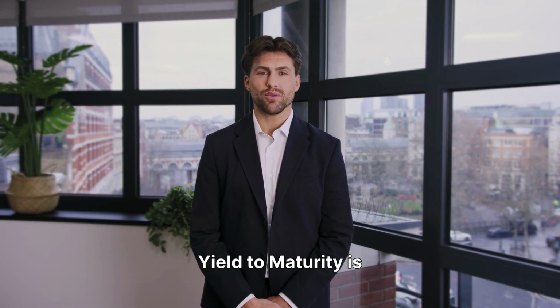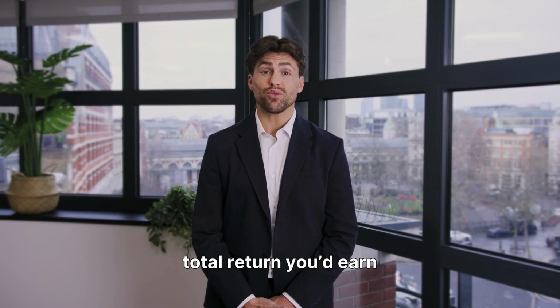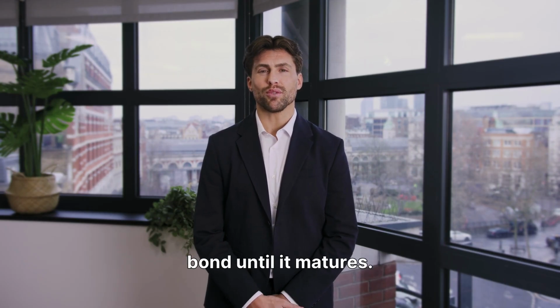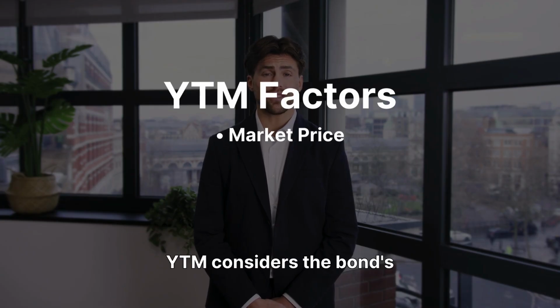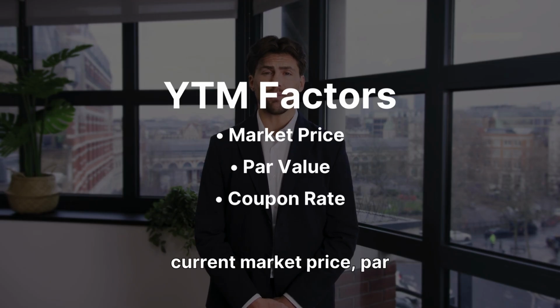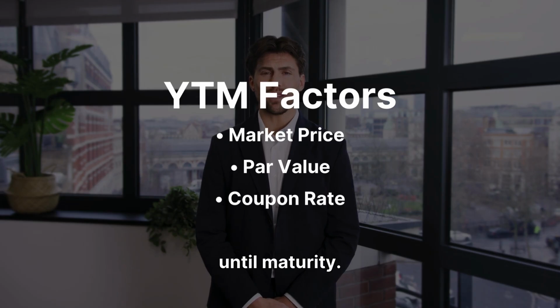Yield to maturity. Now, this is where things get a bit more interesting. Yield to maturity is a more comprehensive measure that takes into account not just the coupon payments, but also the total return you'd earn if you held the bond until it matures. YTM considers the bond's current market price, par value, coupon interest rate, and the time remaining until maturity.